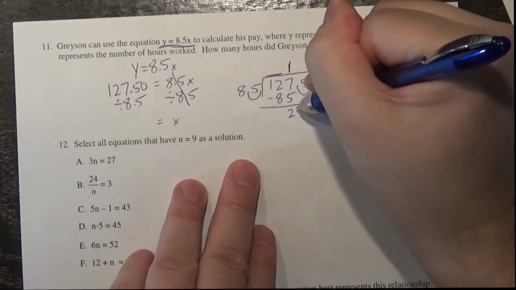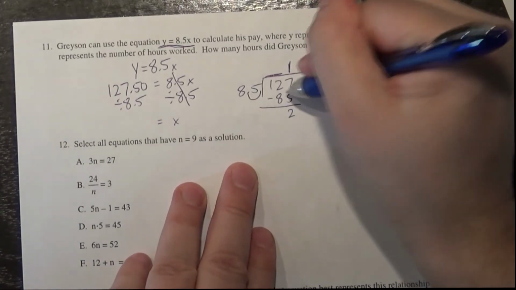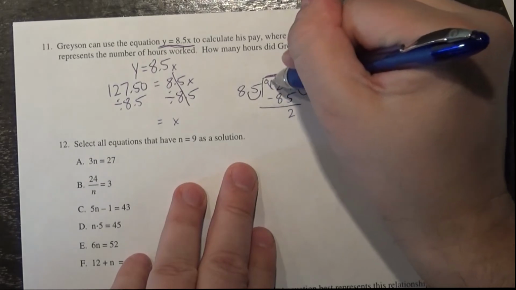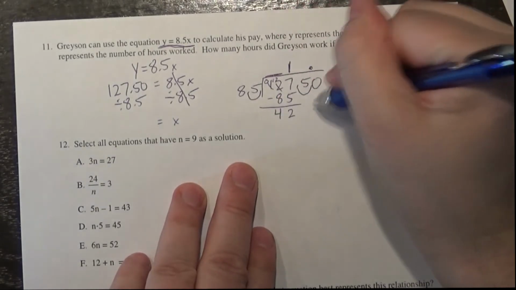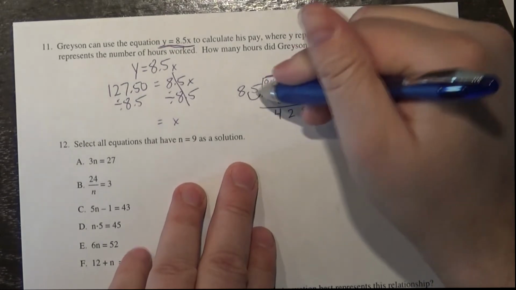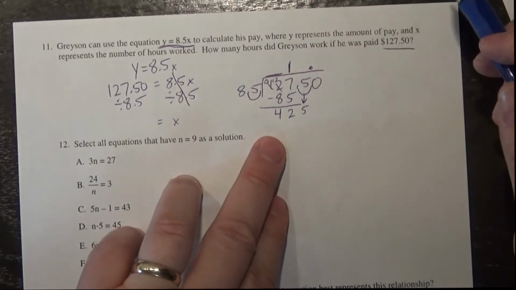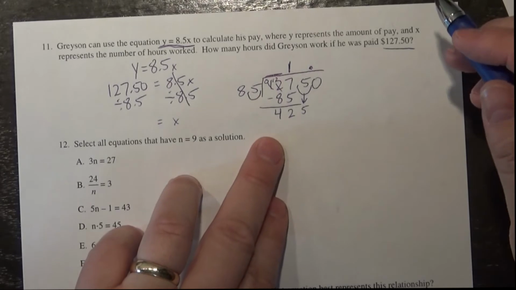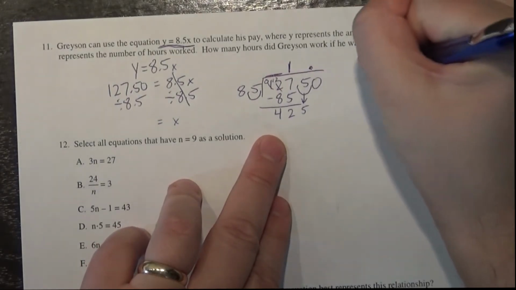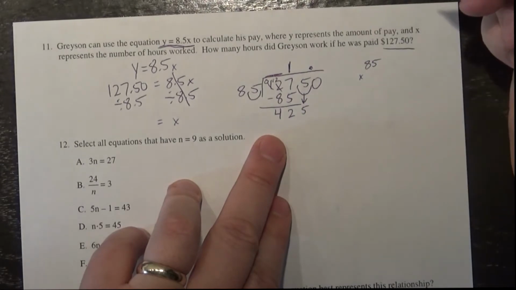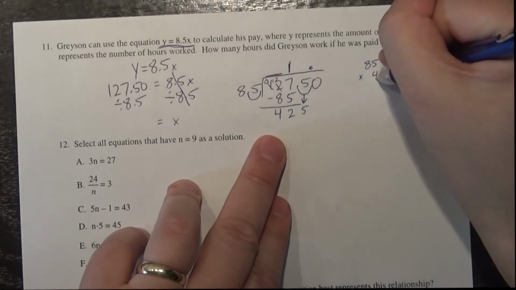7 minus 5 is 2. 2 minus 8 can't do it. I could borrow here, and that really becomes now 12 minus 8, which is going to be 4. I can bring down my 5. 85 goes into 425. Ooh, boy, I don't know. I'd have to guess and check, so I'll do that off to the side. What's a good guess here? I'm going to say maybe 4 times. Let's just try that out.